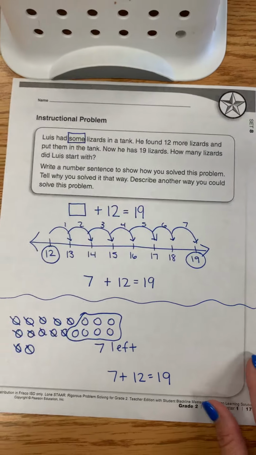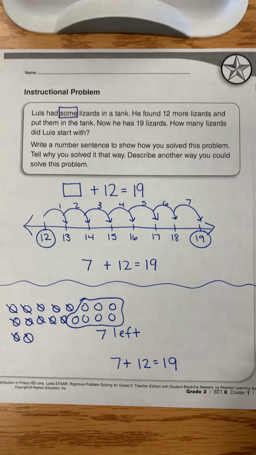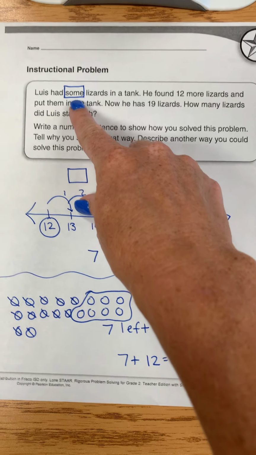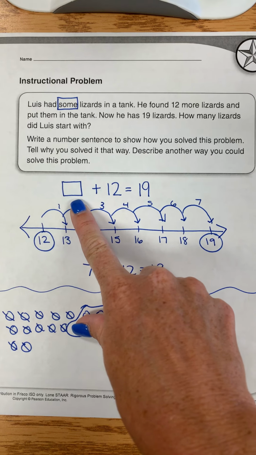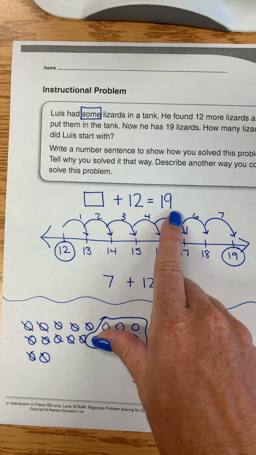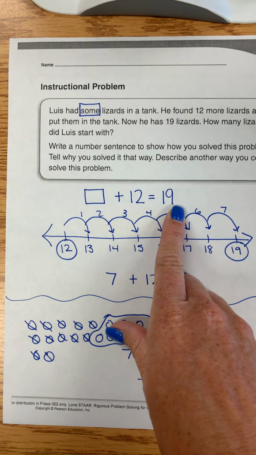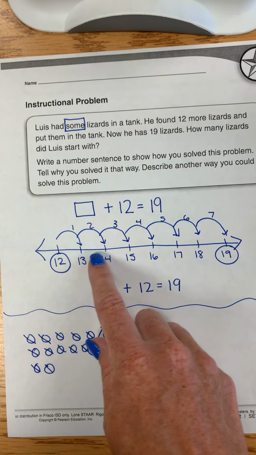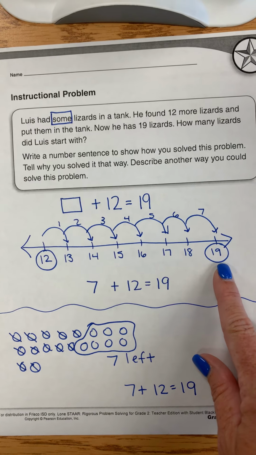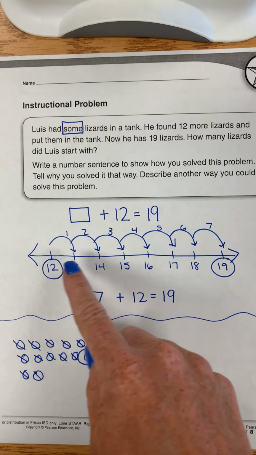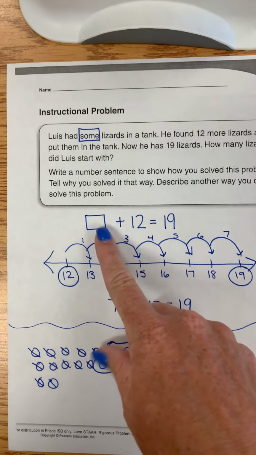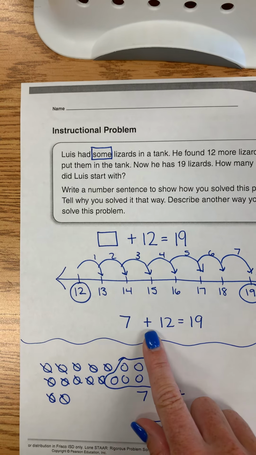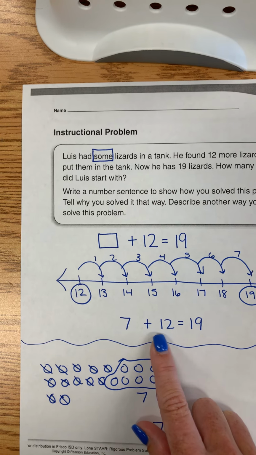Okay, here is my example, and maybe yours looks similar to mine. I kind of boxed around some because that's what we have to figure out. So I set up my number sentence: something plus 12 equals 19. So what I did is draw a number line here, and I started with 12, and I see how many spaces I have to go to get to 19. And when I counted them, it was 7. So I know that 7 plus 12 equals 19. So I wrote my answer, 7 plus 12 equals 19.